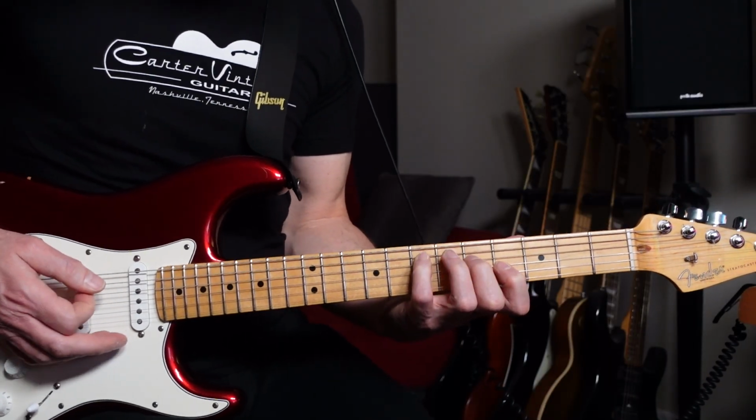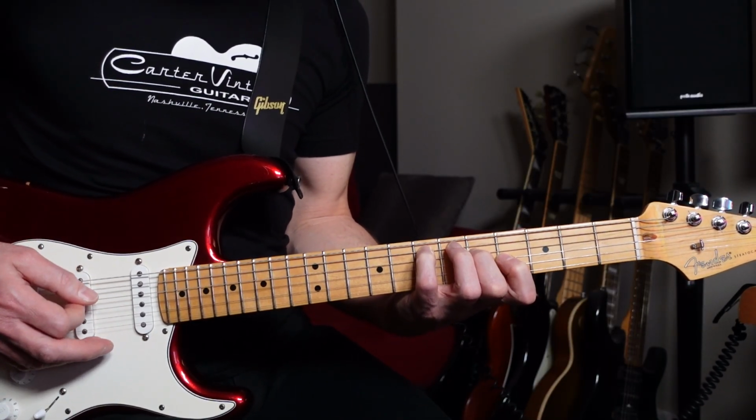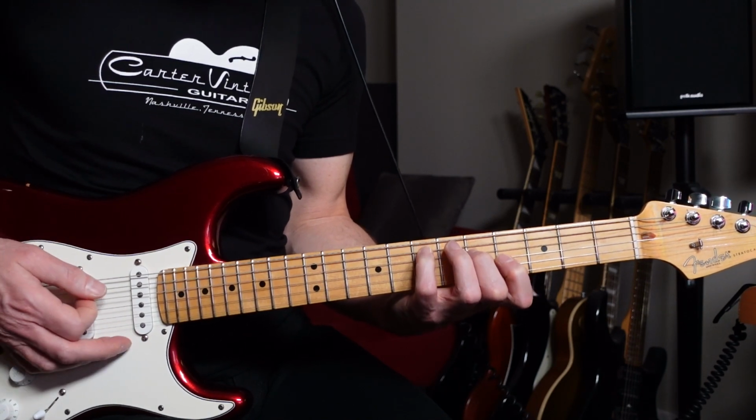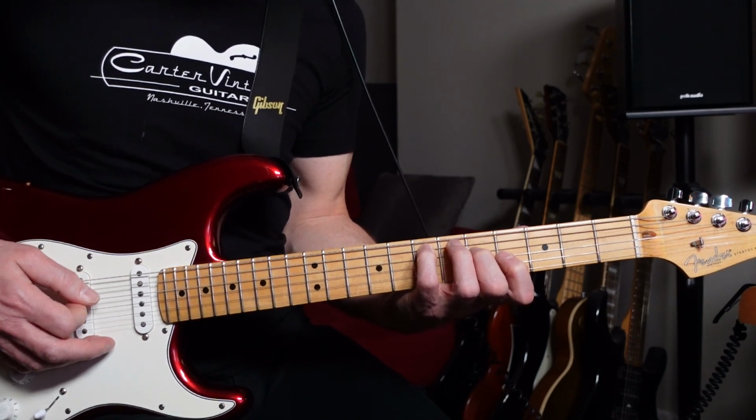If someone's playing the roots already, someone's playing this root note, you don't have to start on the root. Like for instance, check this out. I'll make this loop right here. If someone's playing something like this. 2, 3, 4.